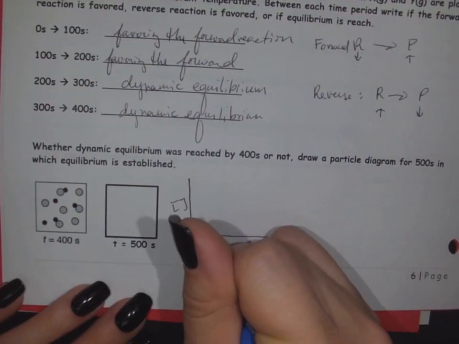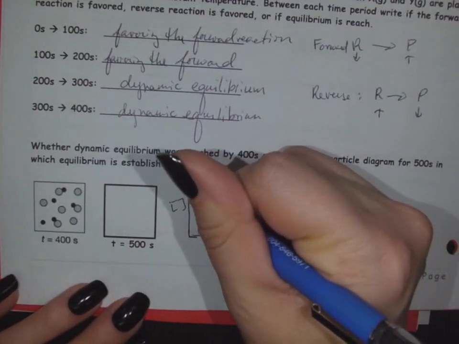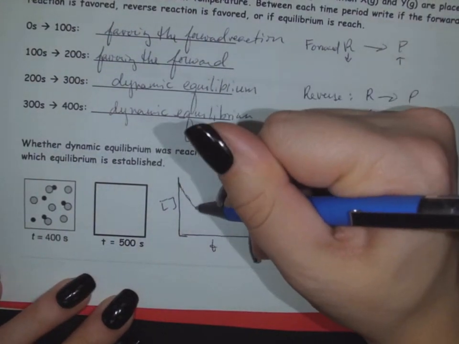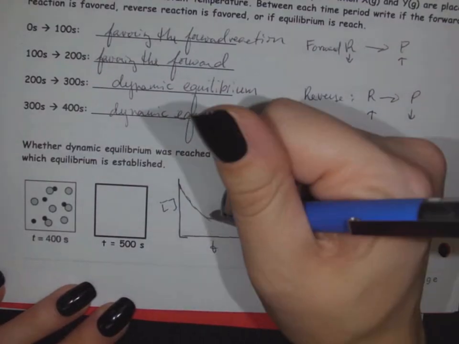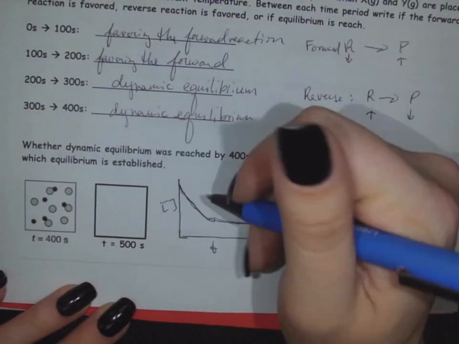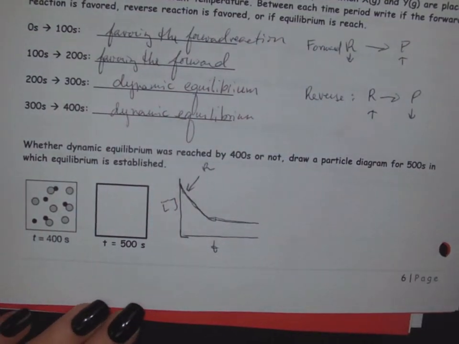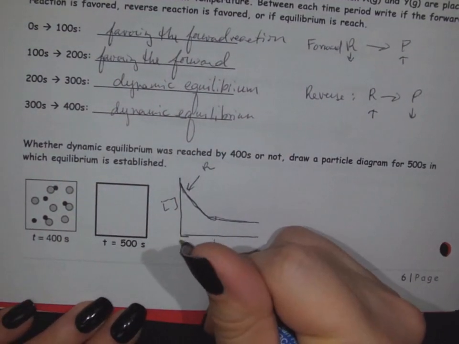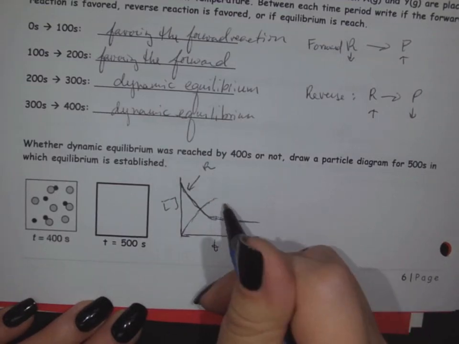And typically our reactants start off really high, and then they decrease, and then they level out. And that's our reactants. And usually with products, they start off really low or zero, and then they increase over time, and then they level out.